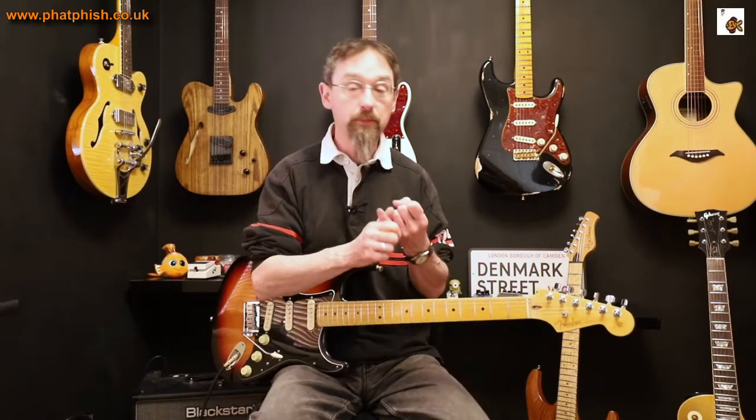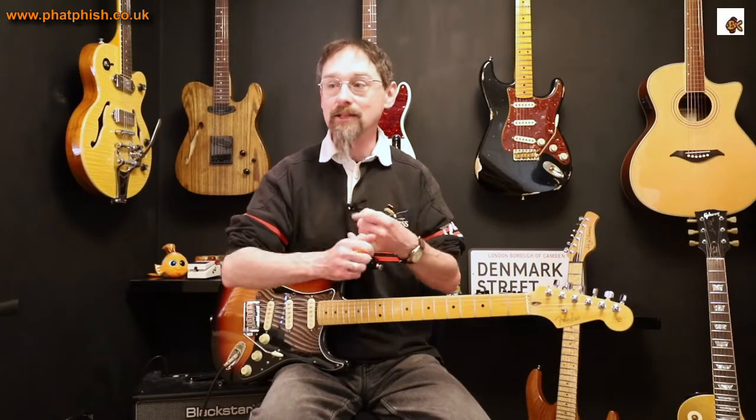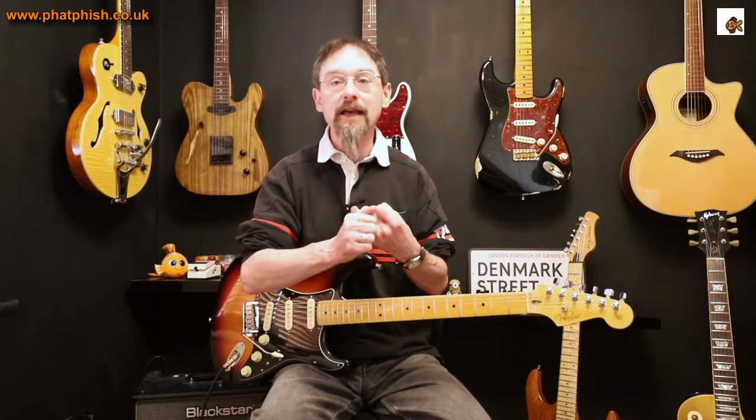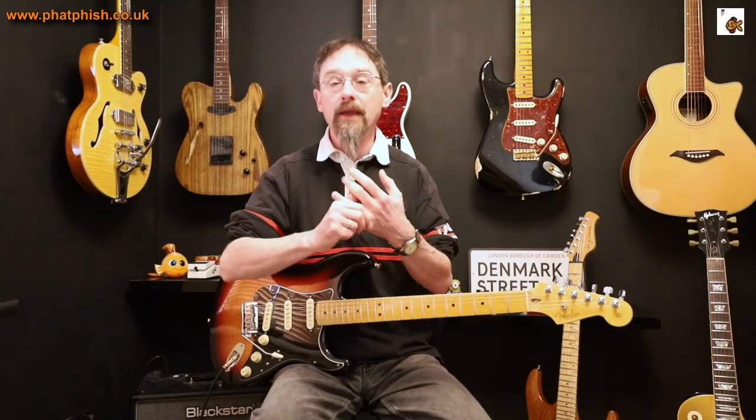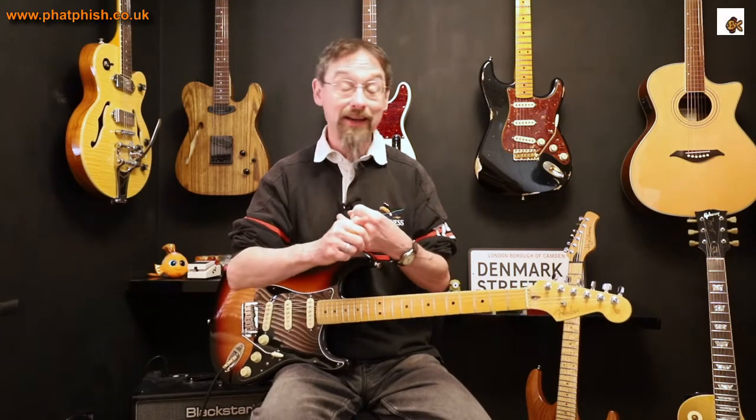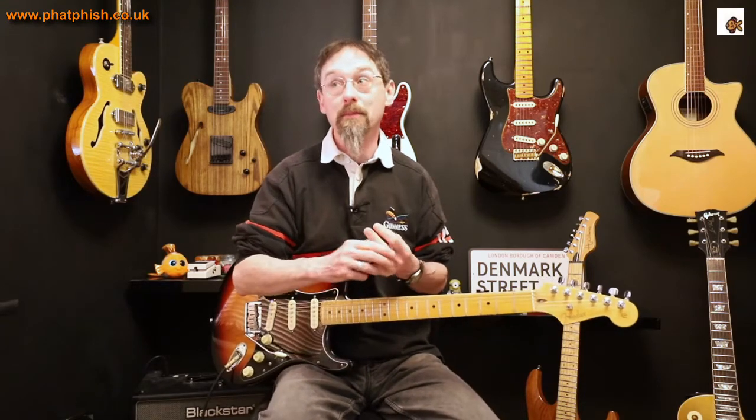The only thing you should be plugging into the output of the power amp is a speaker or something which presents to the amplifier like a speaker. So something like a load box or an attenuator, something that is specifically designed to go in that position in the signal chain and is capable of handling those amounts of power.